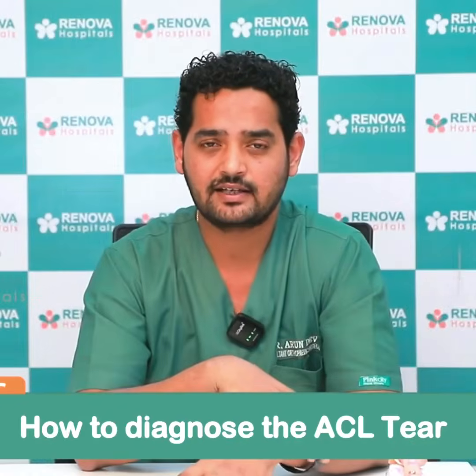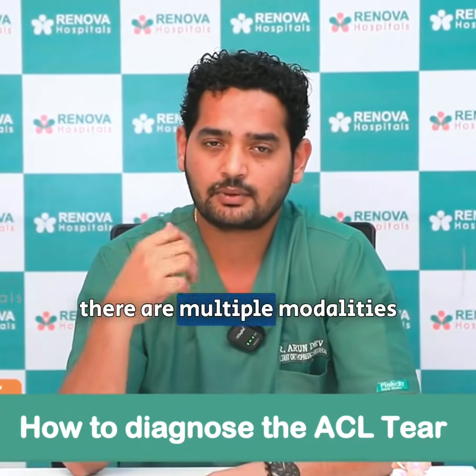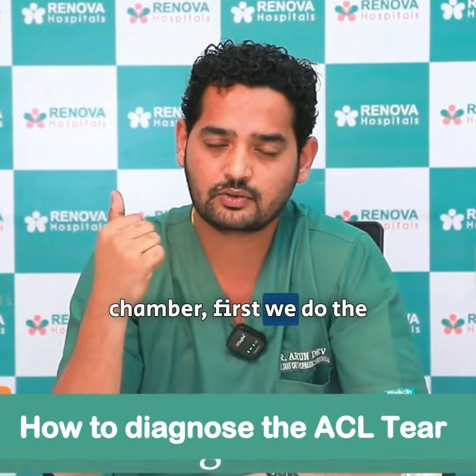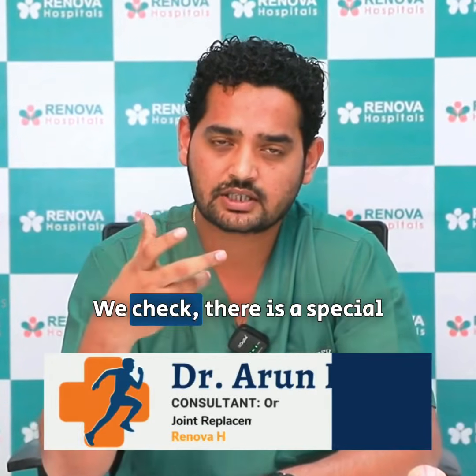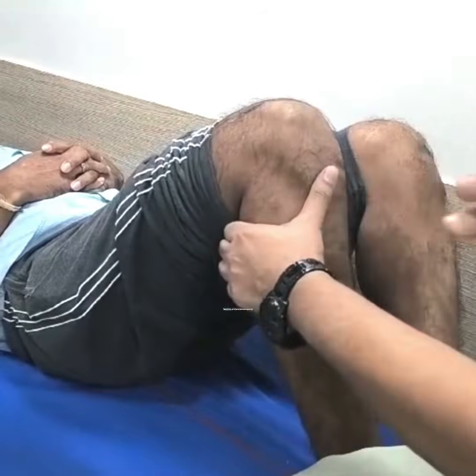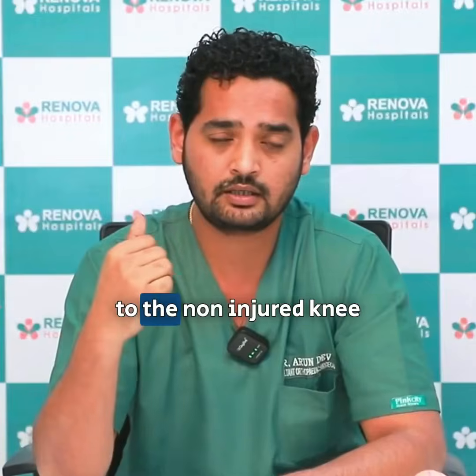How to diagnose the ACL tear? To diagnose the ACL tear, there are multiple modalities. First thing is, once the patient comes into the chamber, we do the clinical examination. We check. There are special tests called the anterior drawer test and the Lachman test. These help us to know whether there is an increase in the laxity of the knee compared to the non-injured knee.